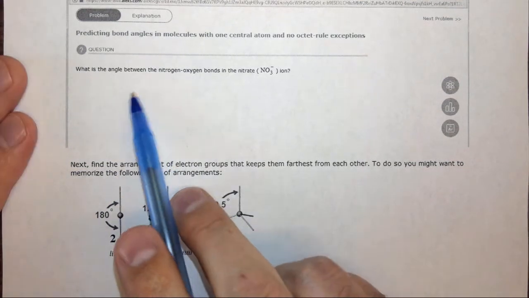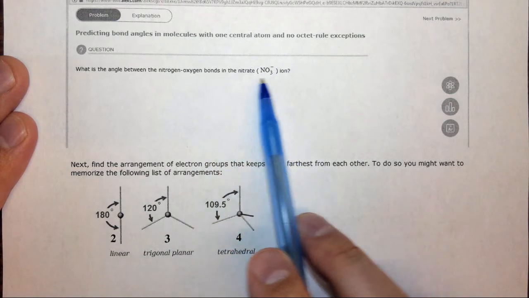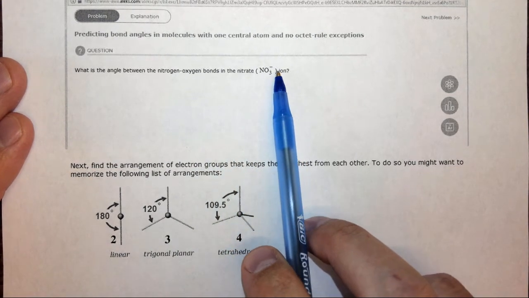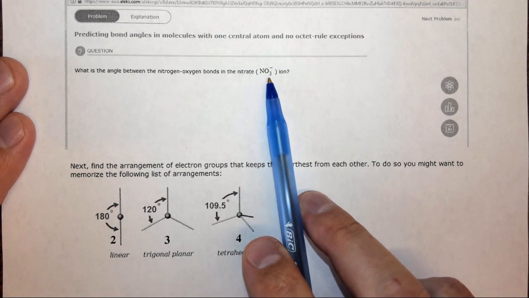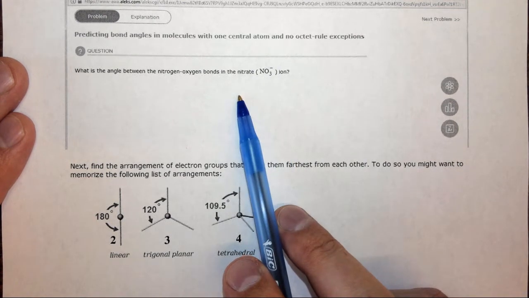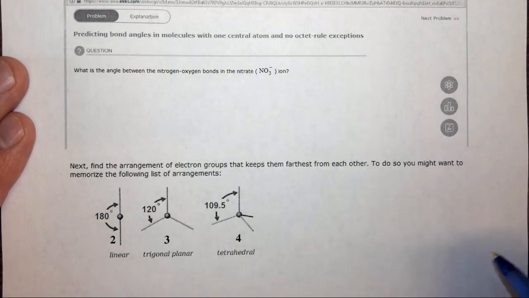In this question, we have to find the bond angle between nitrogen and oxygen in nitrate, the NO3- ion. To do this, we have to do several things. Step 1, write the Lewis structure. Step 2, determine the shape. And then step 3, remember the bond angles for the different shapes. Linear is 180, trigonal-planar is 120, and tetrahedral is around 109.5.